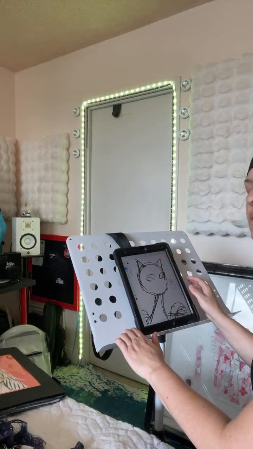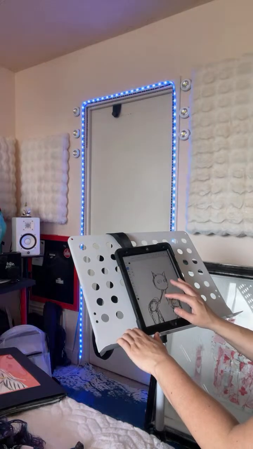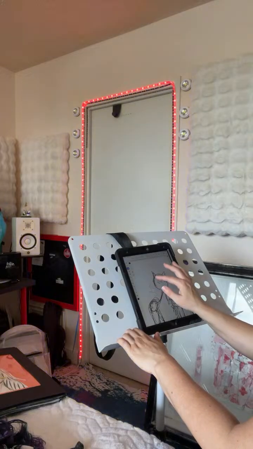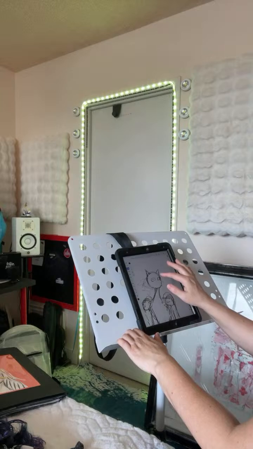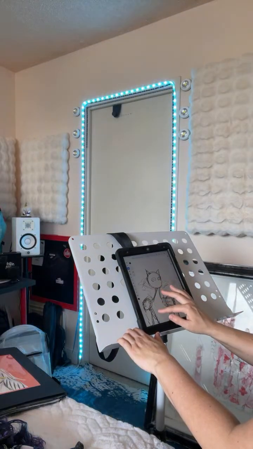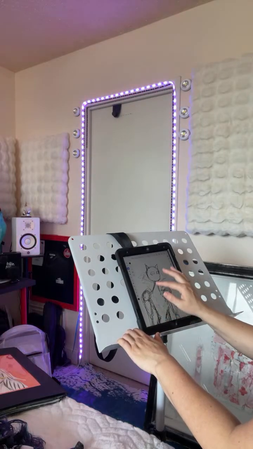Let me see. So my cat is going to have his little mane over here. So we're going to start with a mane. I guess he will have that kind of thing.